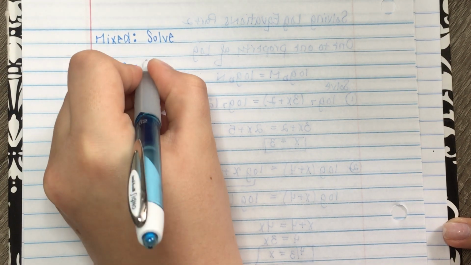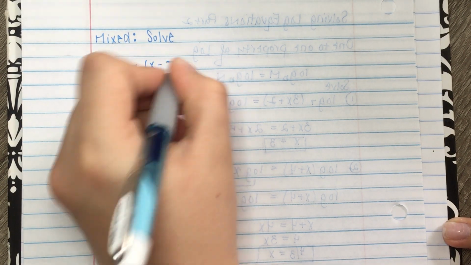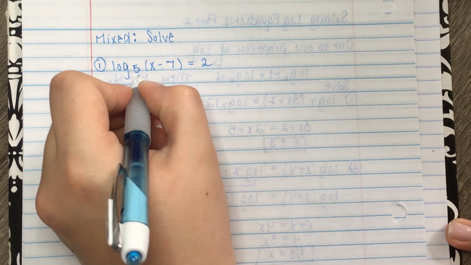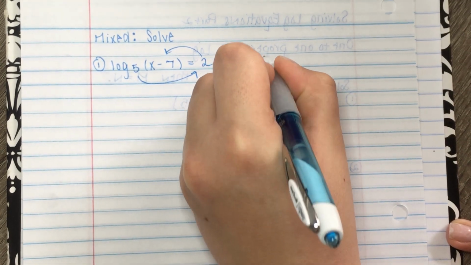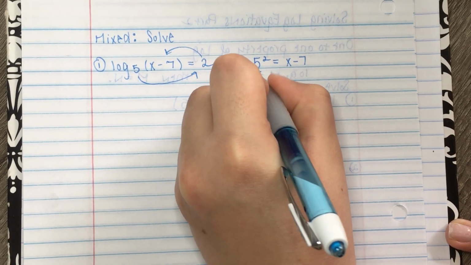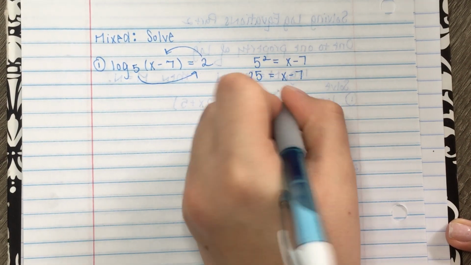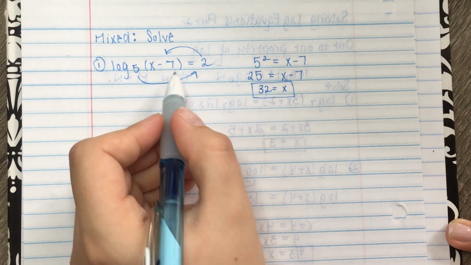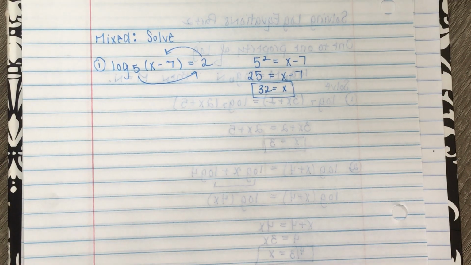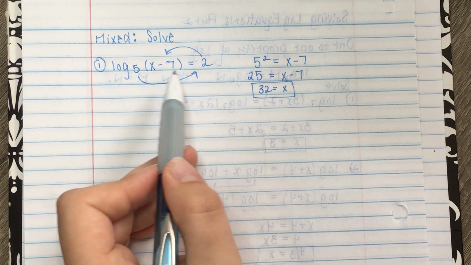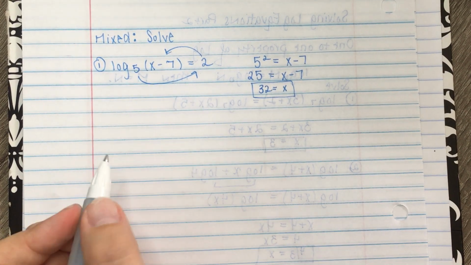Here I am. This is going to be number 1. This is actually the very first type of example we looked at together. This was our scoop and loop around. We're going to rewrite in our exponential form, and we had 5 to the second power is equal to x minus 7. And then 5 squared is 25, and when we solved for x, we got x was equal to 32. And when you go back and plug 32 in, 32 minus 7 will be a positive number. That's easy to identify because we have log on one side, nothing else besides the one log, and a number on the other.